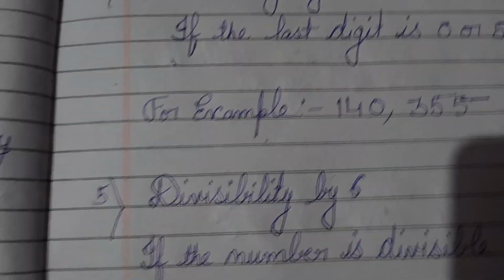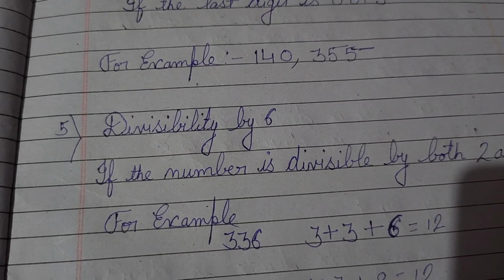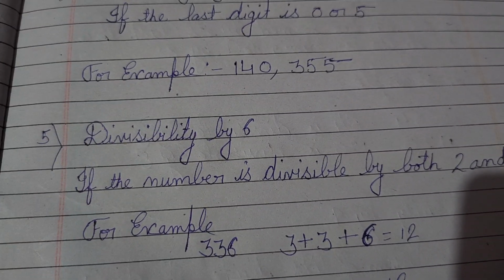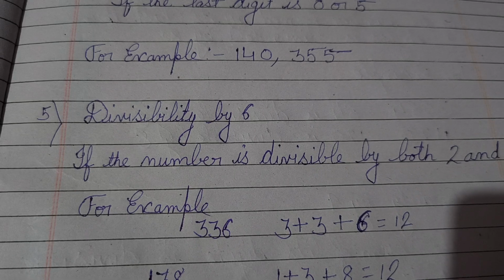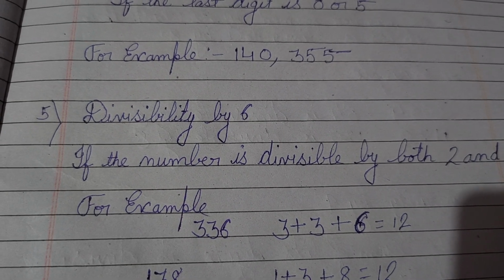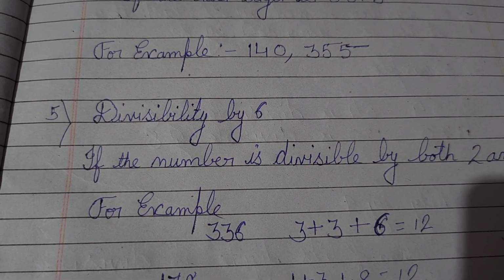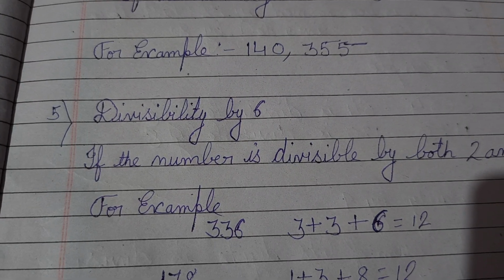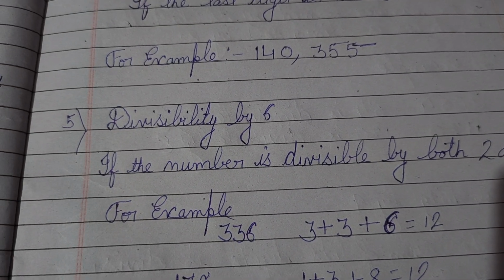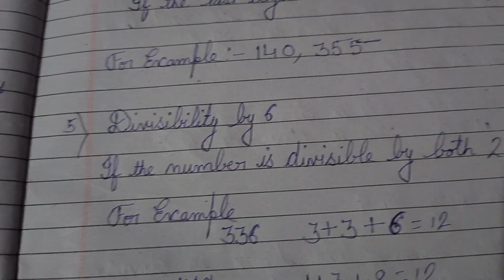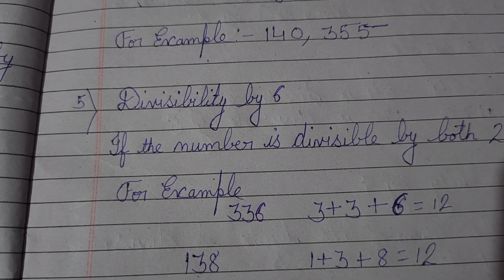Next is divisibility by 6. Students, to check if the number is divisible by 6, we check if it is divisible by both 2 and 3. Let's take an example, 336. This number is divisible by 2 because its last digit is 6, an even number. Also 3 plus 3 plus 6 is equal to 12 and 12 is divisible by 3. So we can say this number is divisible by 6.